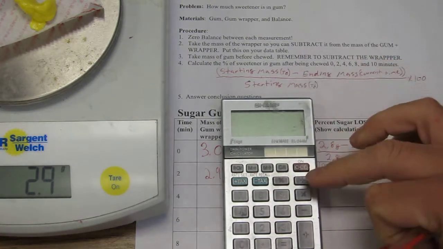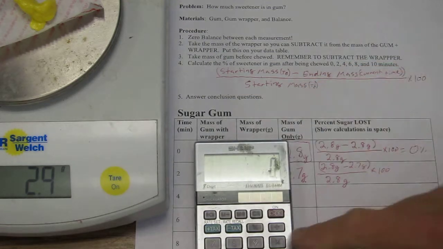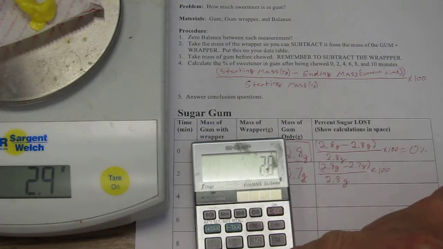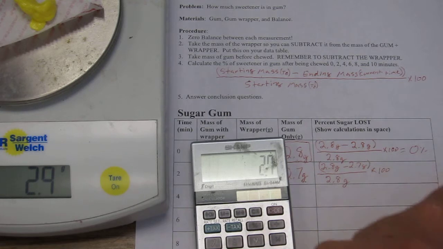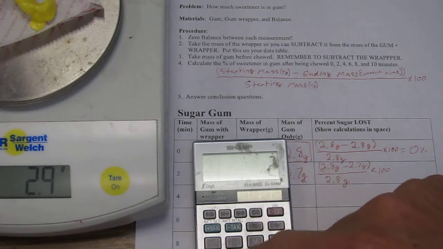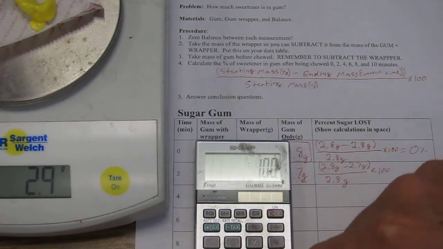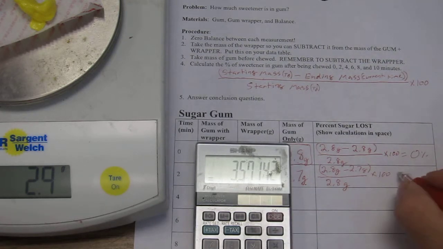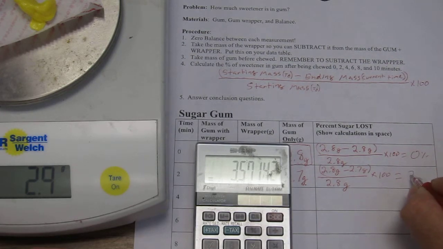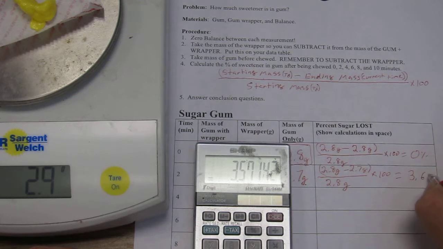So we're going to plug that into a calculator. 2.8 minus 2.7 equals 0.1 grams, divided by 2.8 equals, times 100 equals. So I swallowed 3.6% of the total mass of the gum.